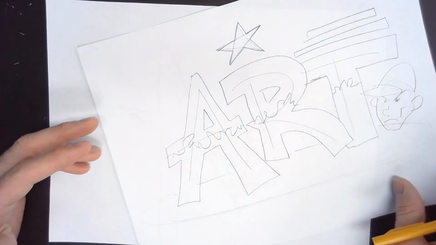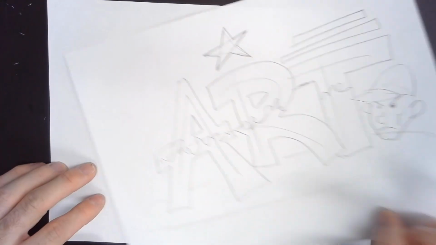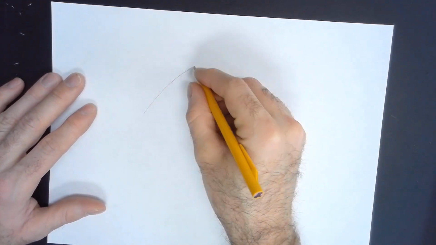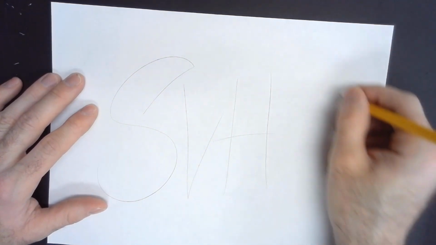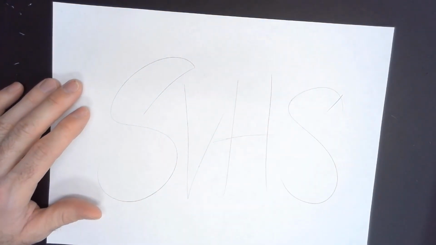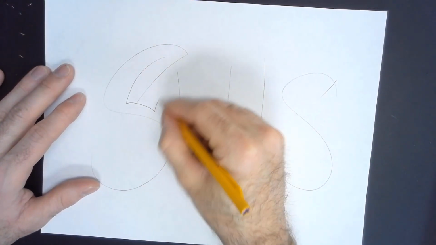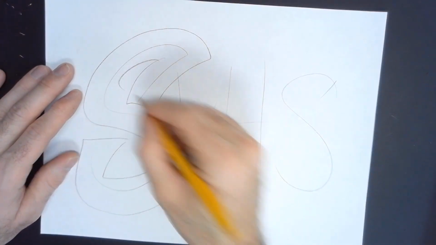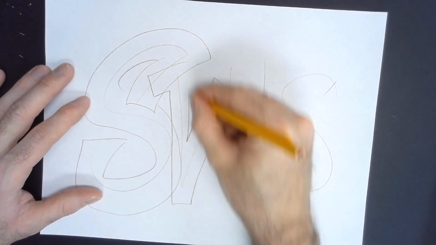If you don't like what you came up with here, do it again. Come up with a new idea until you are happy with it. All right? You're not locked into one idea. All right, so let's say I change things up and I'm going to go with Spring Valley High School. Okay, so I've got my letters mapped out. I know that they fit. I'm ready to start my lettering. I'm going to do some overlapping.